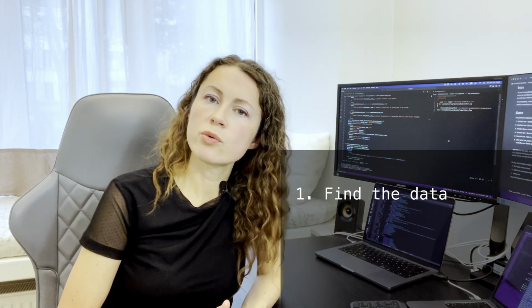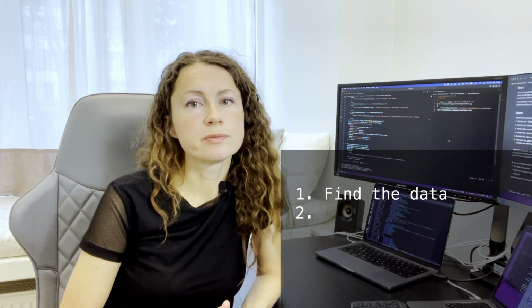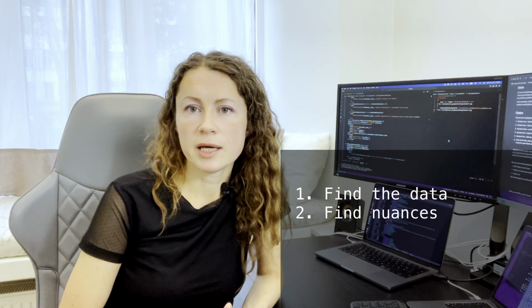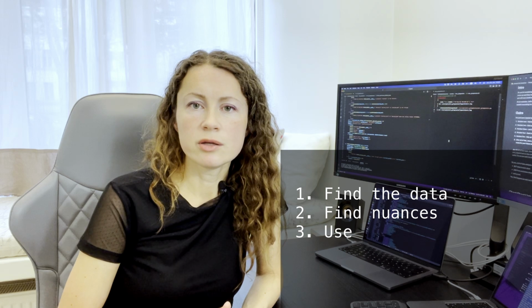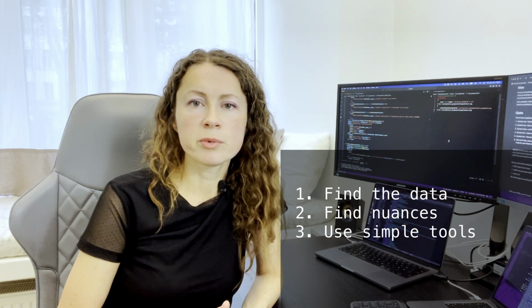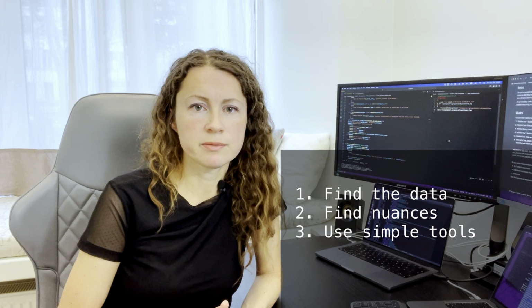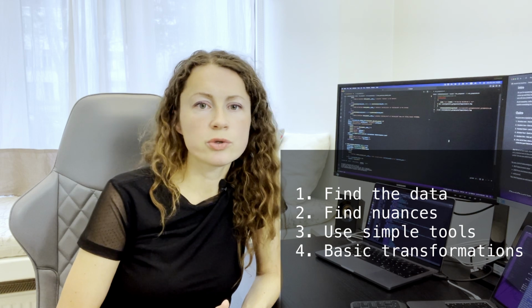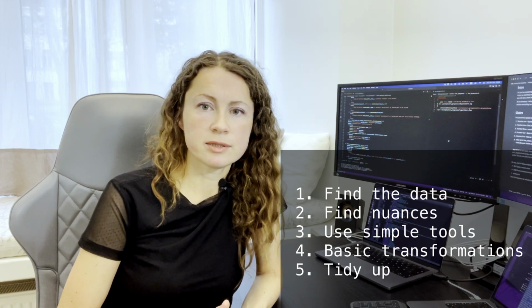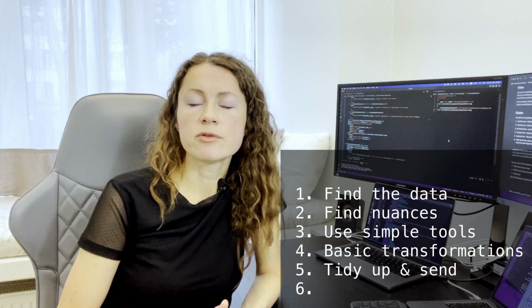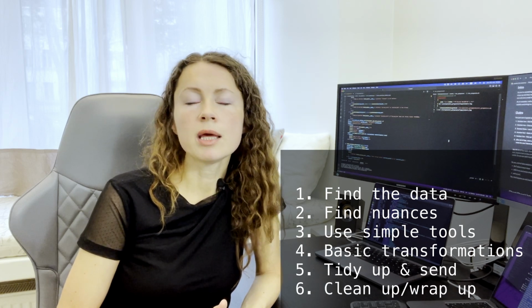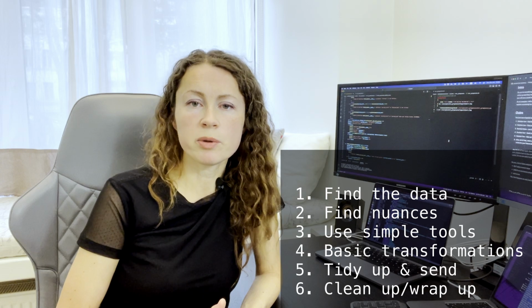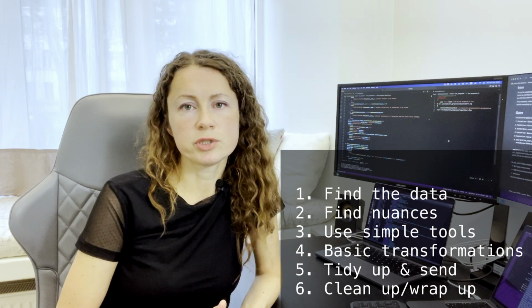You just saw a typical sequence of handling an ad hoc data request. Number 1, find the data. If you don't know where it is, ask people. Number 2, find if there are nuances to the data. Again, ask people. Number 3, use the simplest tools available. Don't bother with visualizations or writing reusable scripts. Number 4, basic data transformations, typically filters, joins, ordering. Number 5, tidy up the results. Send the data. And number 6, after all of that, clean your workspace and maybe write some reusable scripts if questions are repeating, or at least some notes for your future self.